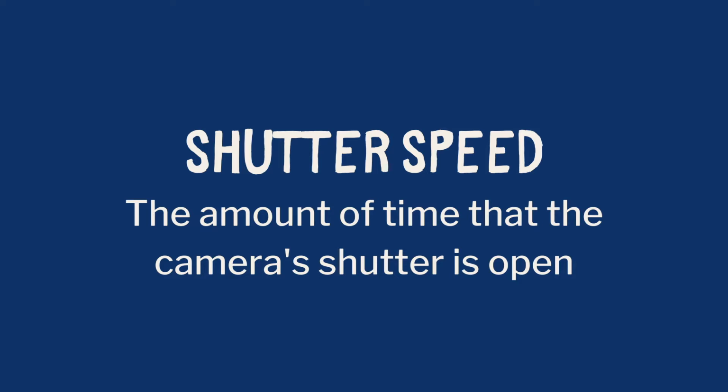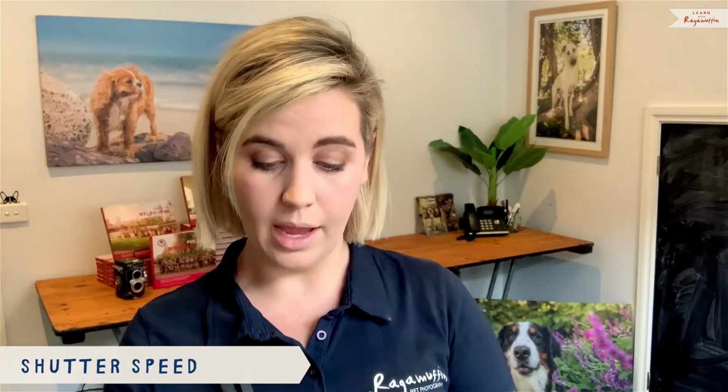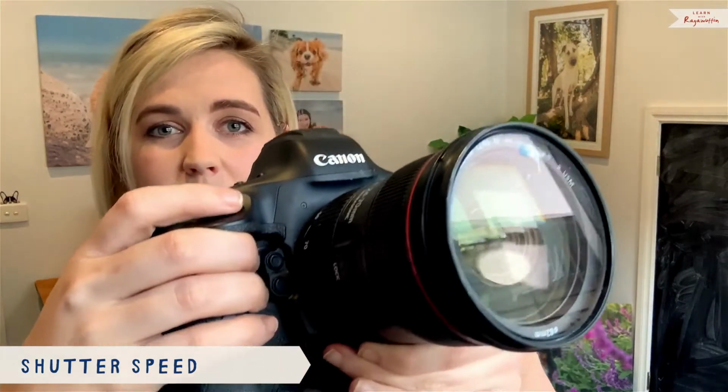And then we have shutter speed, which measures the amount of time that your camera shutter is open and letting light into the camera. A very fast shutter speed might sound something like this, whereas you can slow that shutter speed down, thereby letting in a lot more light, and it might sound something more like this.